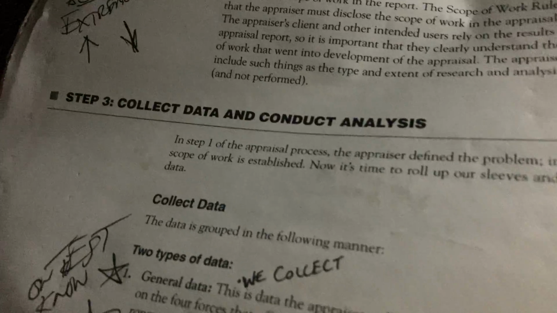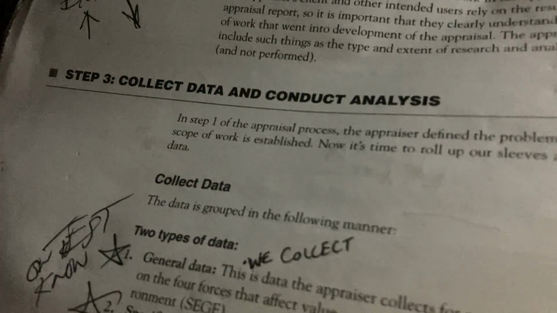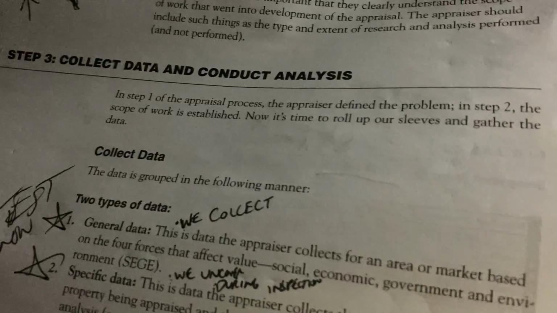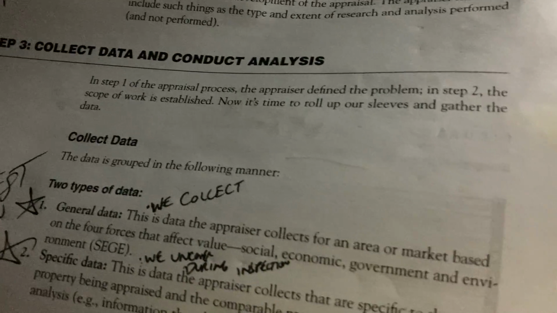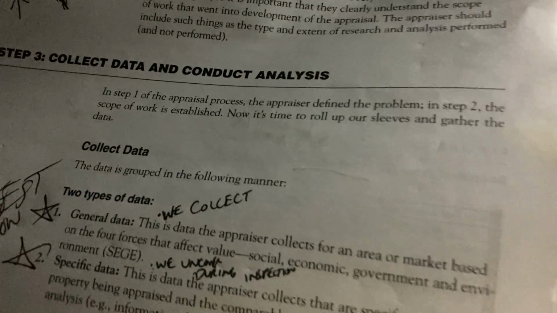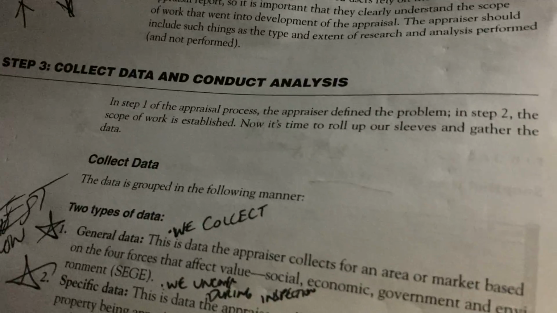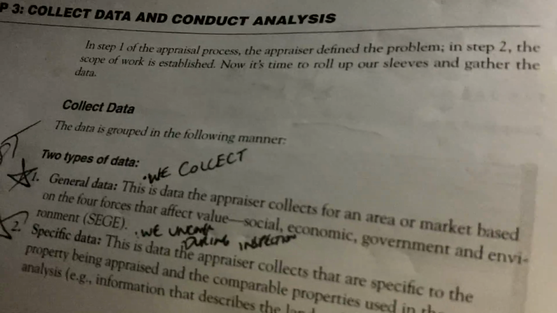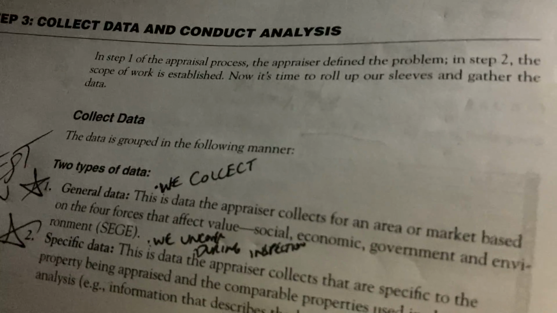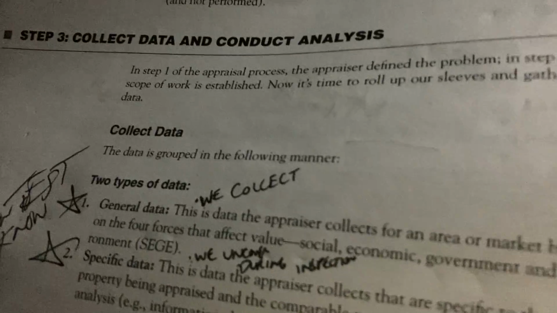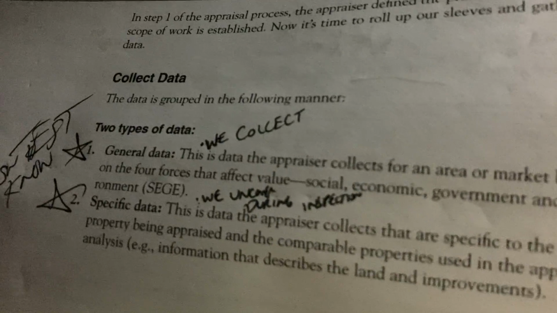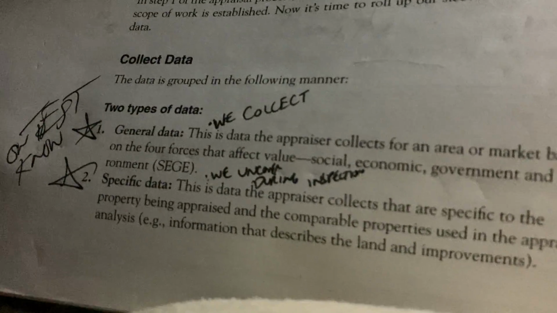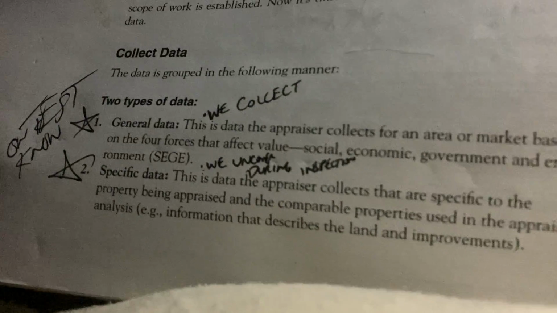Step 3. Collect data and conduct analysis. In step 1 of the appraisal process, the appraiser defined the problem. In step 2, the scope of work is established. Now it's time to roll up our sleeves and gather the data. Collect data. The data is grouped in the following manner. 2 types of data.